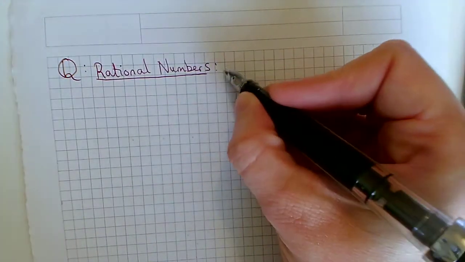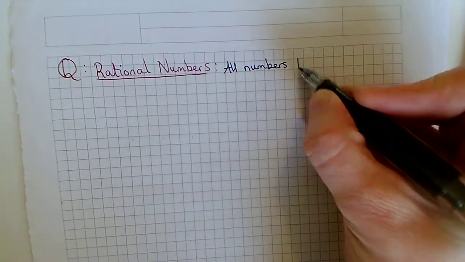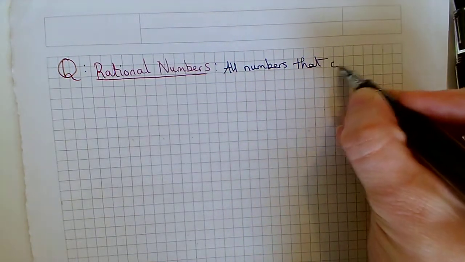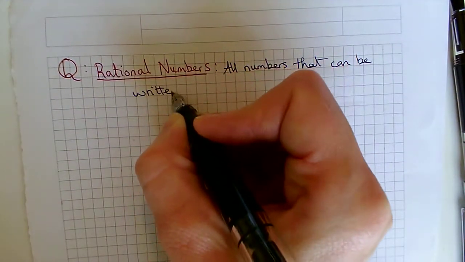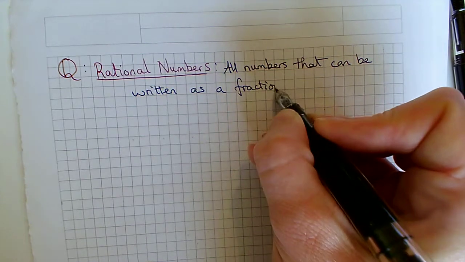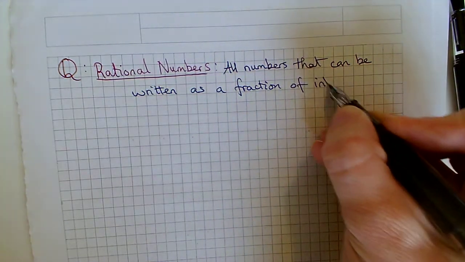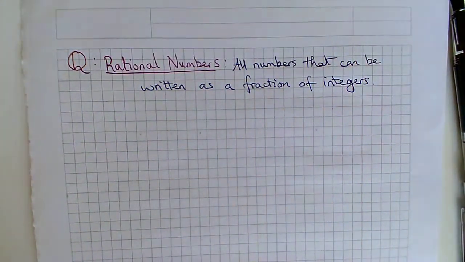So the rational numbers are all numbers that can be written as a fraction of integers. What do I mean by that? It means that I have an integer, a whole number on the top, and a whole number on the bottom.